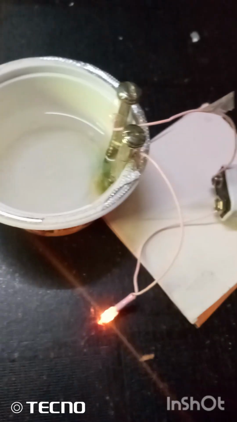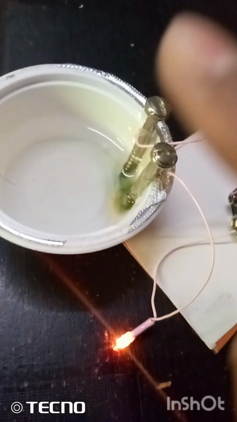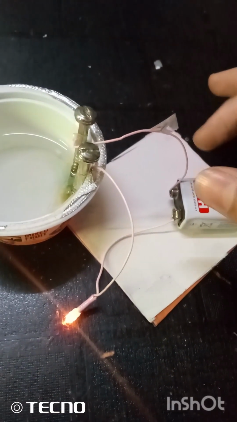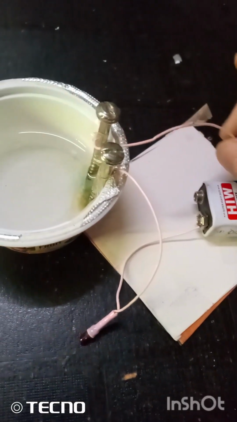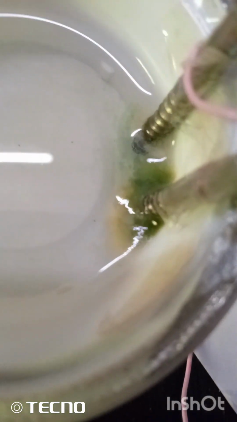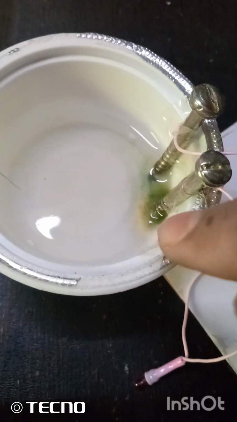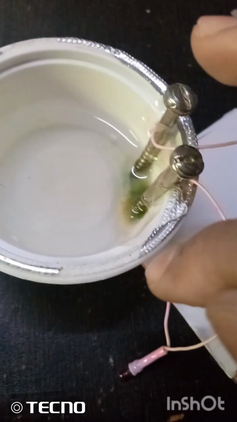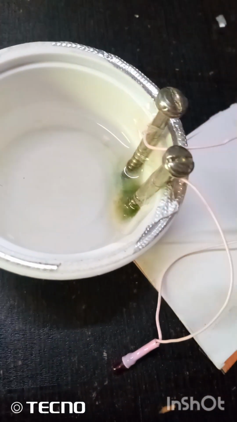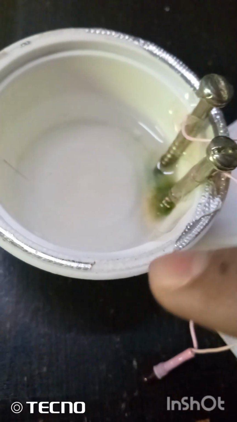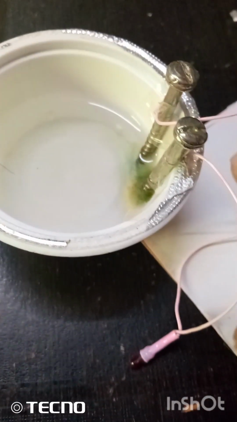Okay, after a few minutes of waiting, I want to see how our experiment has gone. So let's make it an open circuit by taking it from here. So now it stops. Here you can see the deposition. This deposition, bubble formation, and sound evolution are chemical effects of electric current. So let's remove it and show you the result.